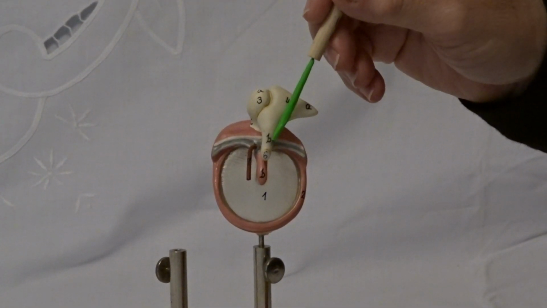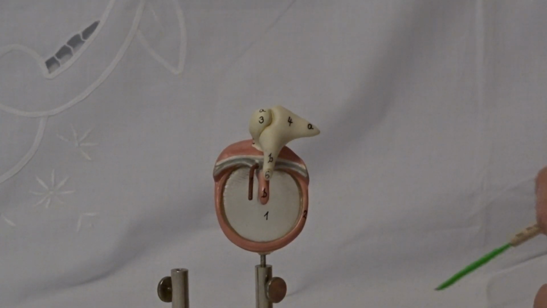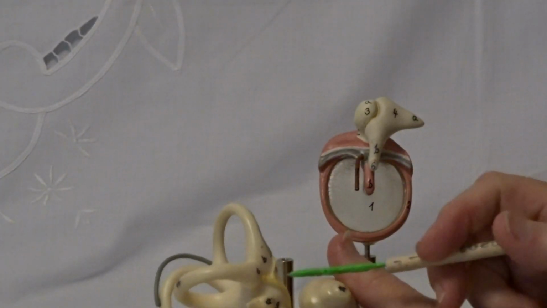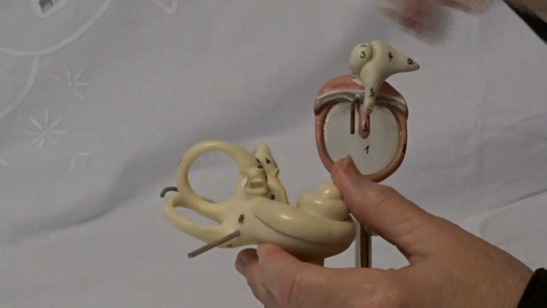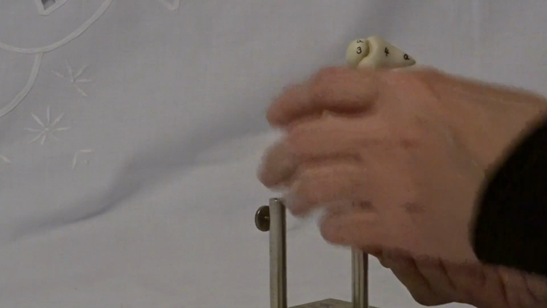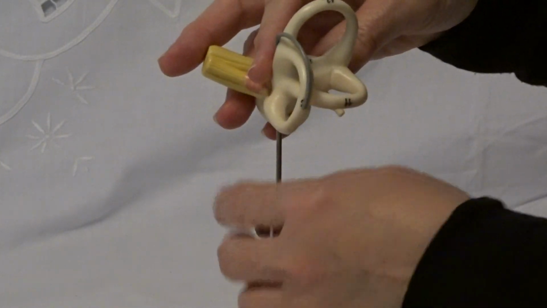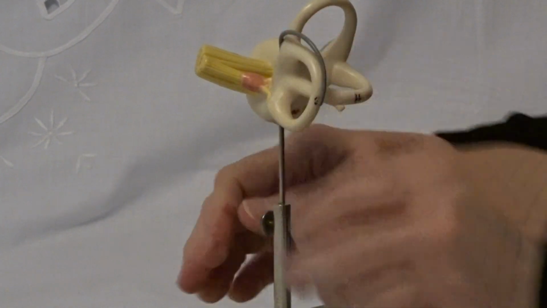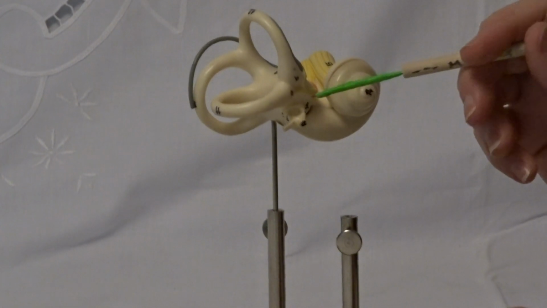This structure would be the incus. And right there is where the incus connects onto the stapes. Remember, the thing that looks like a stirrup right there. Let me switch positions for just a moment. Move that out of the way. Put this back and let you see that here would be the stapes right there.